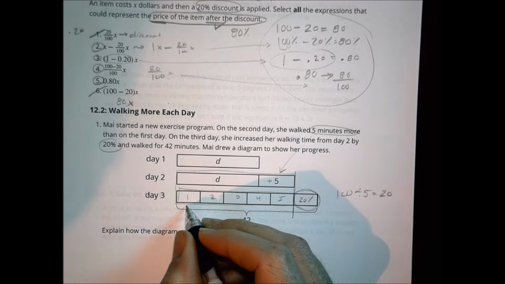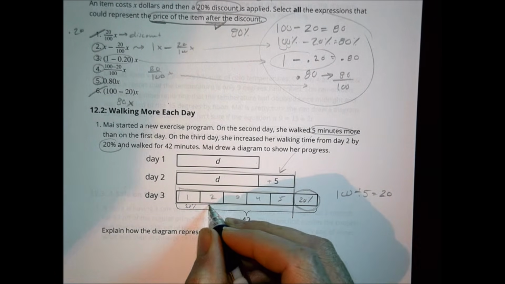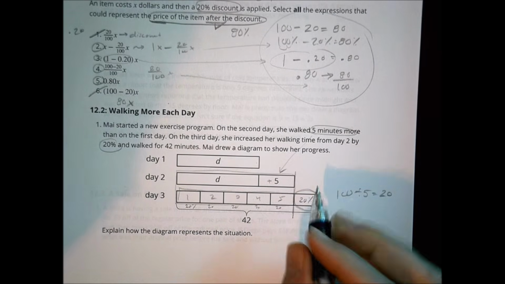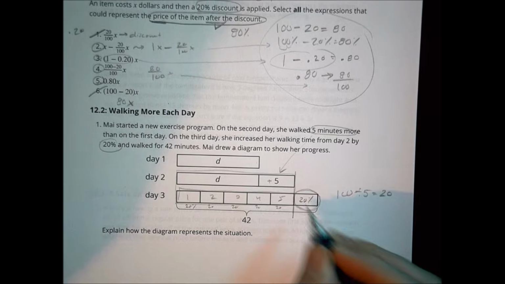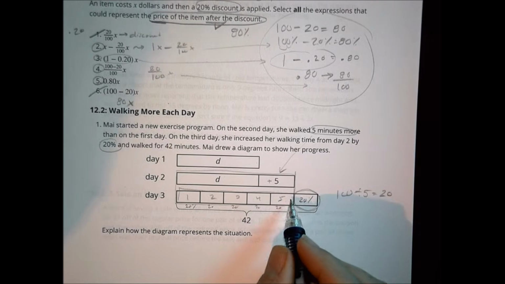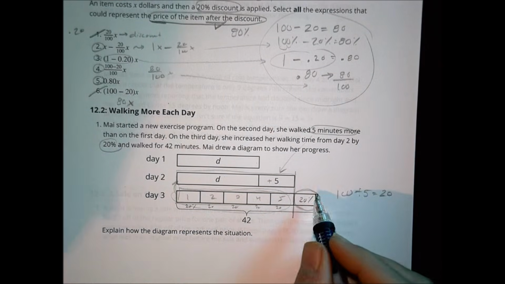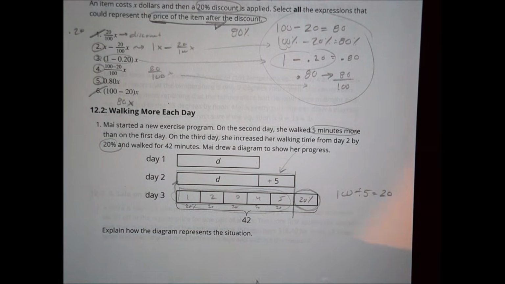Which means that each of these represents 20%, 20%, 20%, 20% all the way through. So this little section is also an additional 20%. These 5 are going to be 100% of day 2, and then we're adding another 20% there.